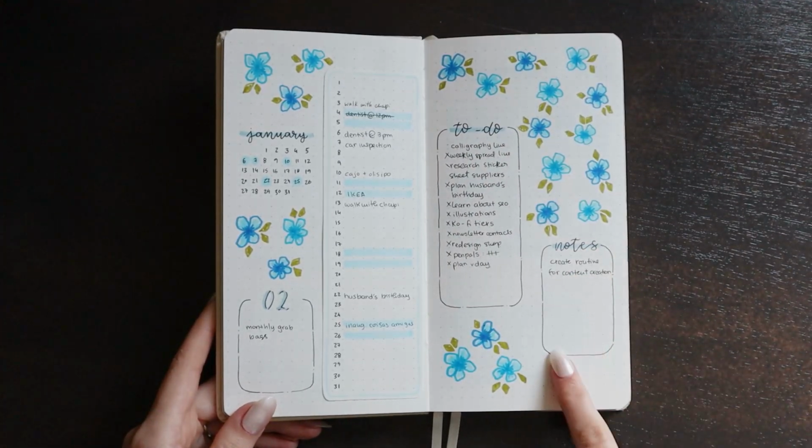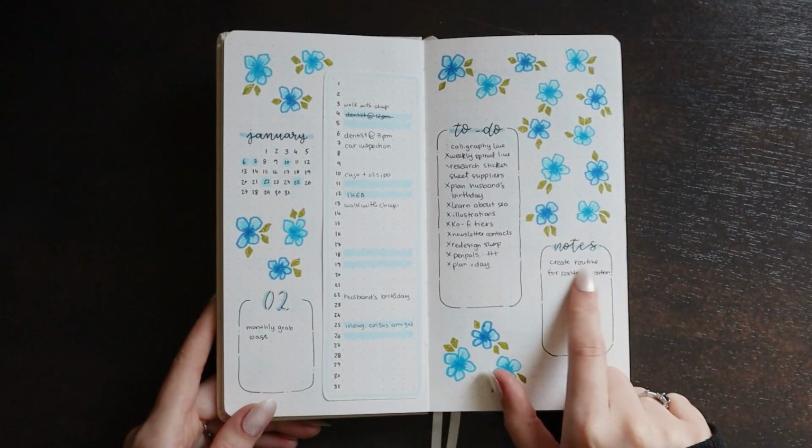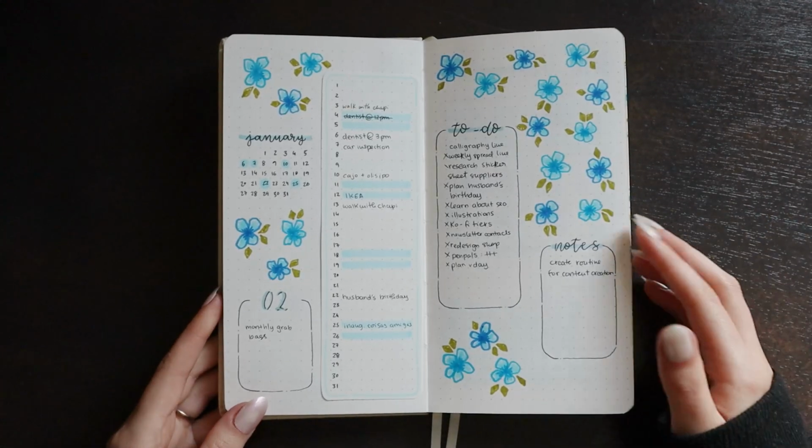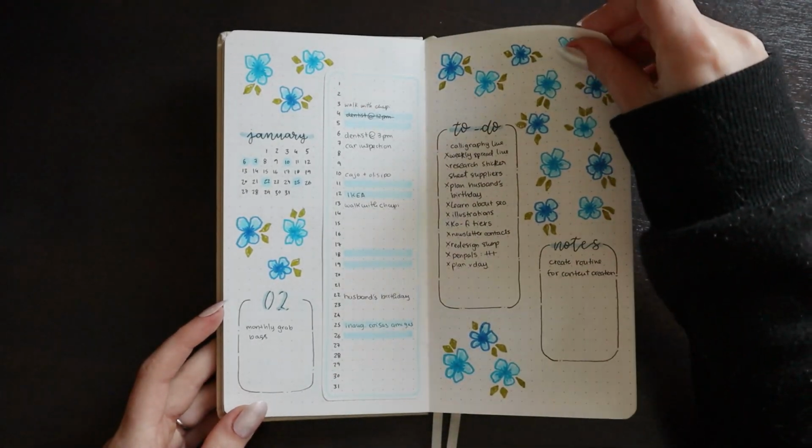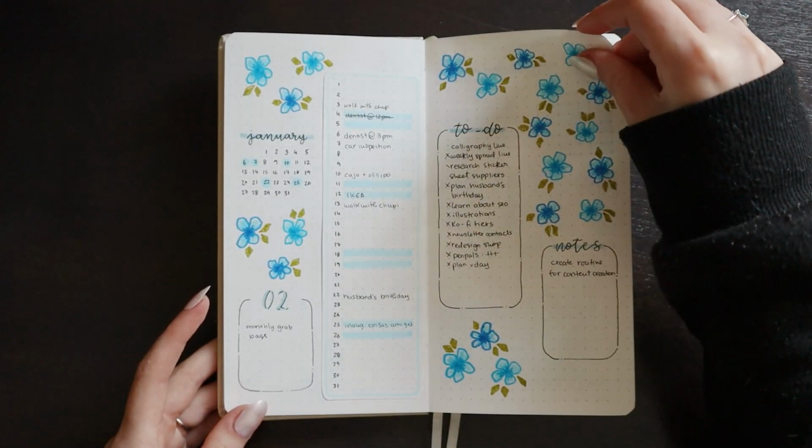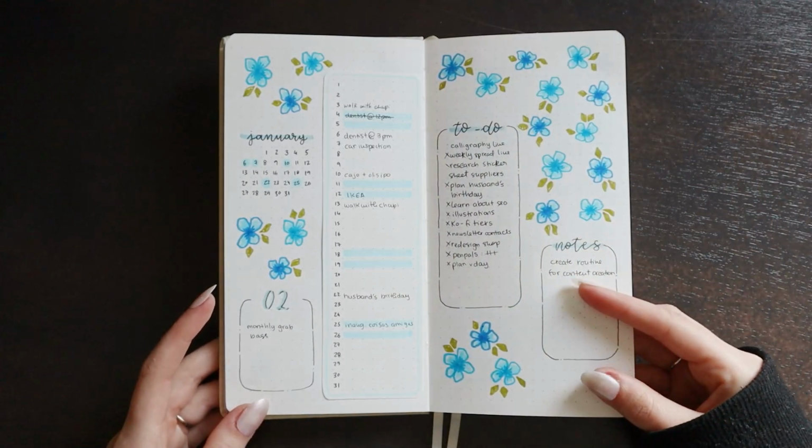And these are just a section for notes, and I put here create routine for content creation because that's what I'm doing right now. And I need to kind of create a routine of where I film and when I film and the days to film and everything.